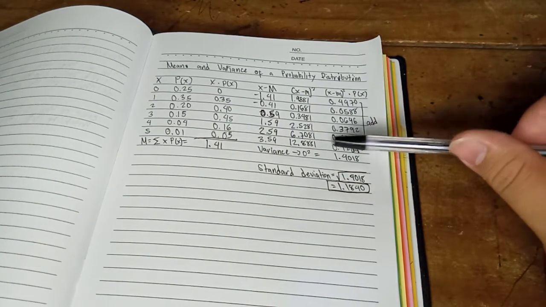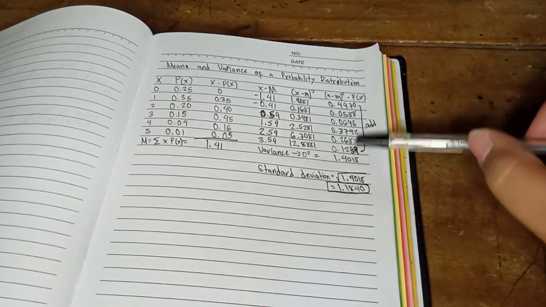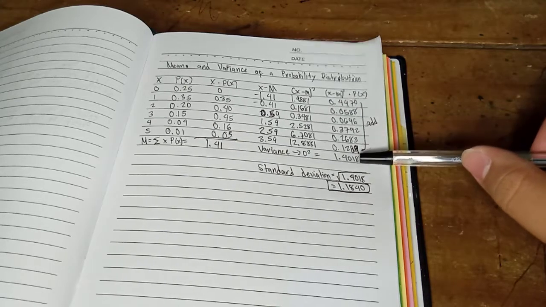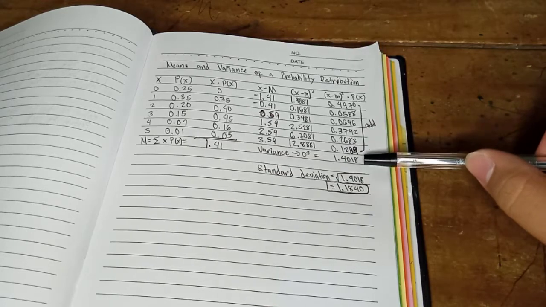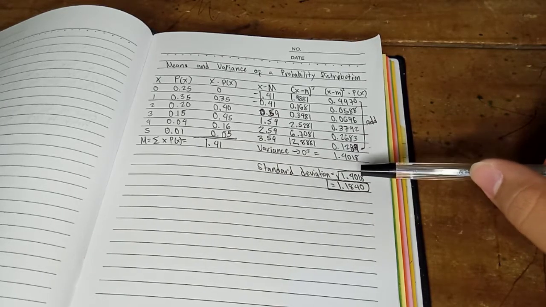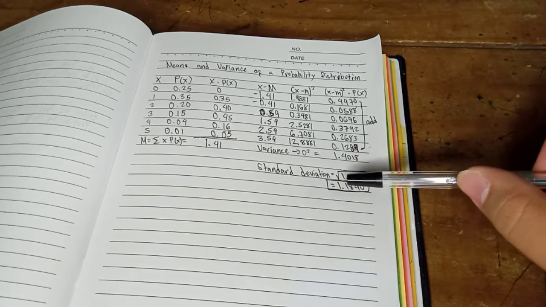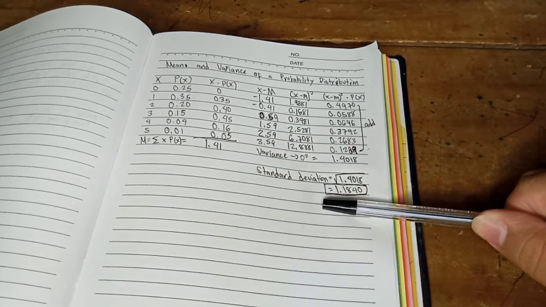Then to get the variance we are just going to add these numbers, and the sum of all is 1.4018. To get the standard deviation, we are just going to take the square root of 1.4018, and our standard deviation is 1.1840.